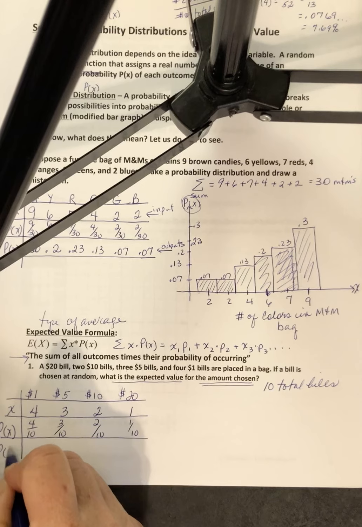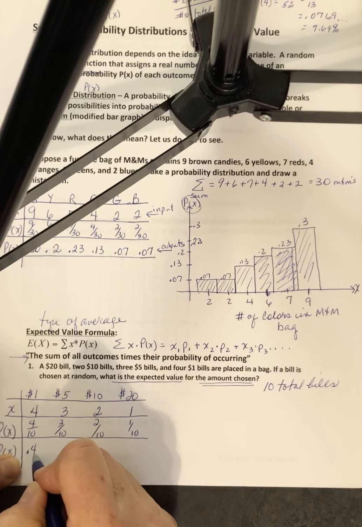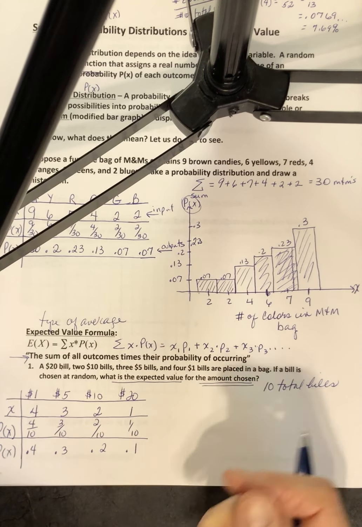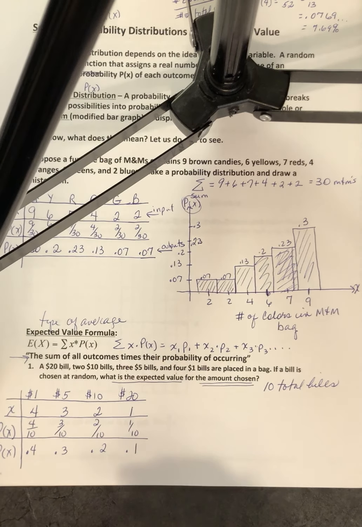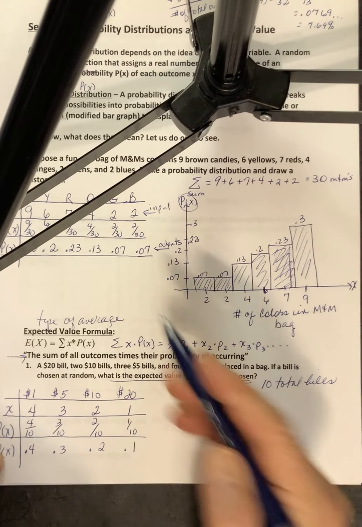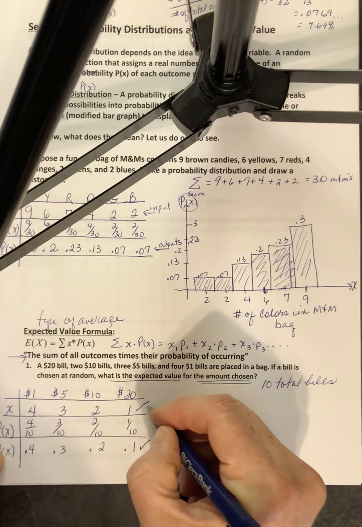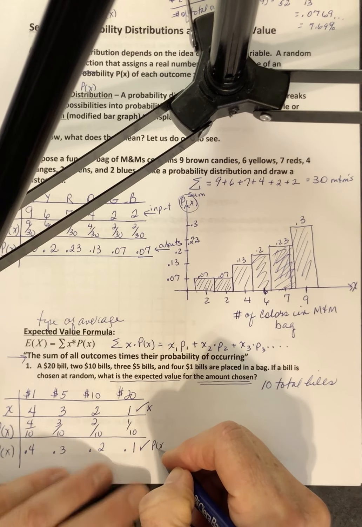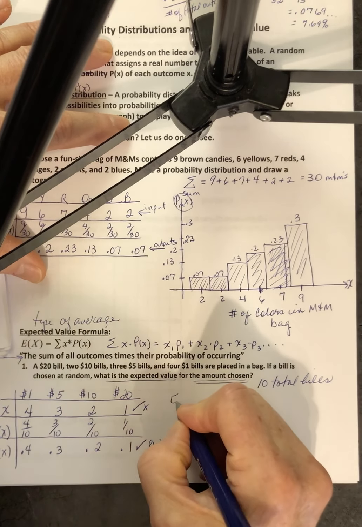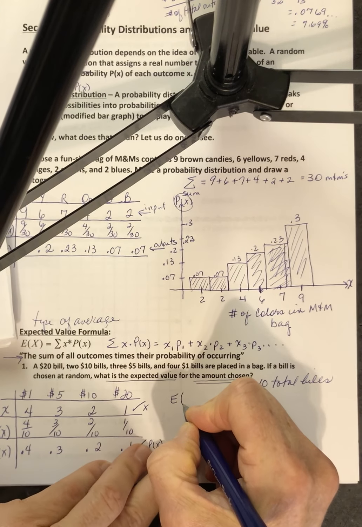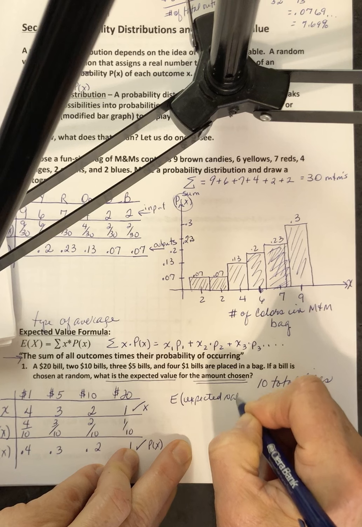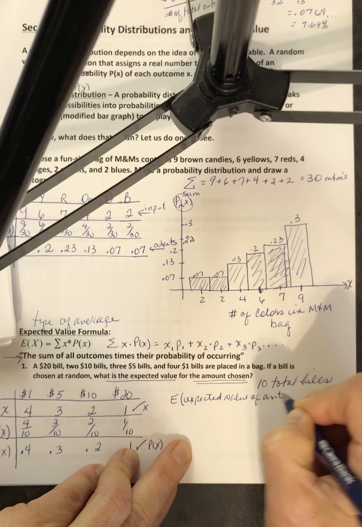It's very convenient, because people just generally grab the calculator to do this, and that's totally fine. It's a little bit easier, I think, to enter in the decimal than maybe the fraction sometimes, but the fractions do work. So we're going to still use this value and this value. This is our x, this is our p of x, and we're going to go ahead now and calculate the expected value. I'm going to write this down, expected value of the amount chosen.